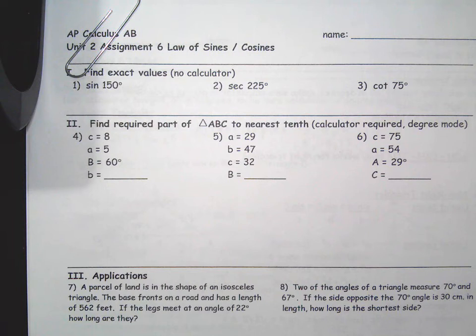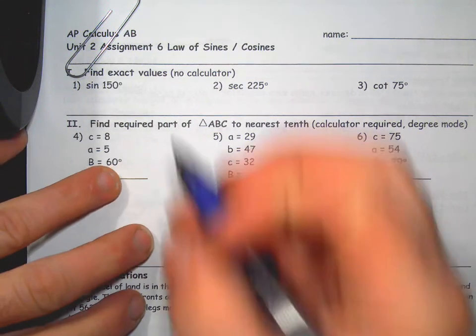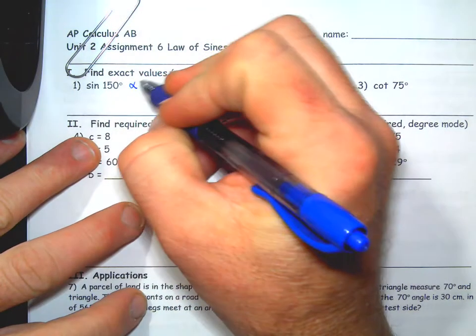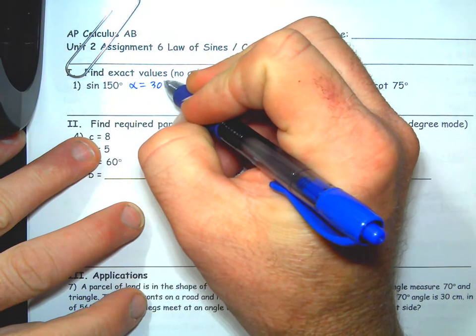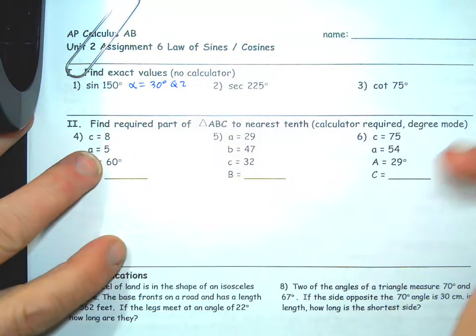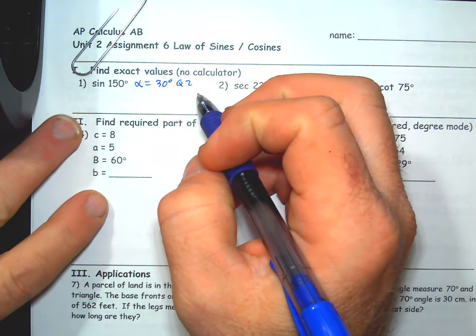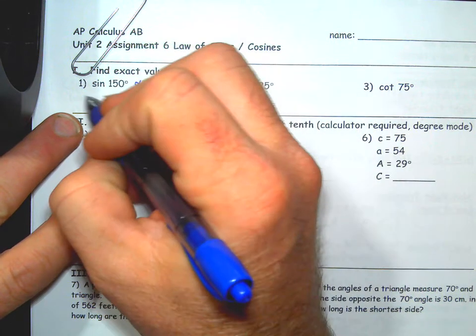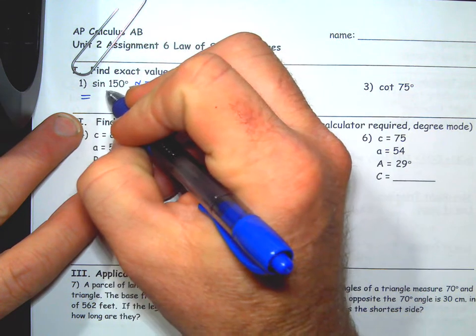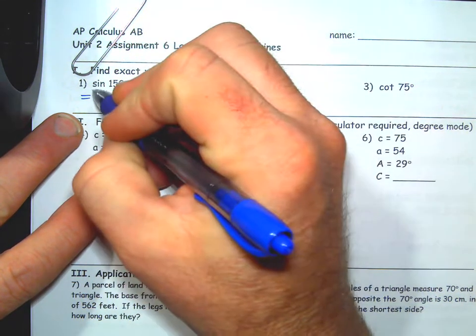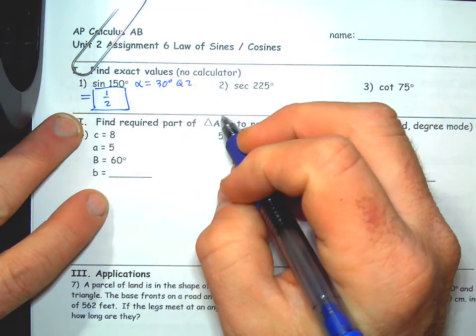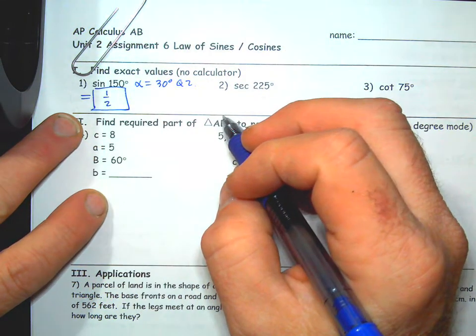Number 1, this is just problems we've been doing. Reference angle 30 degrees, quadrant 2. And so sine of 30 degrees is 1/2 and quadrant 2 is positive. There you go. Done. Okay.